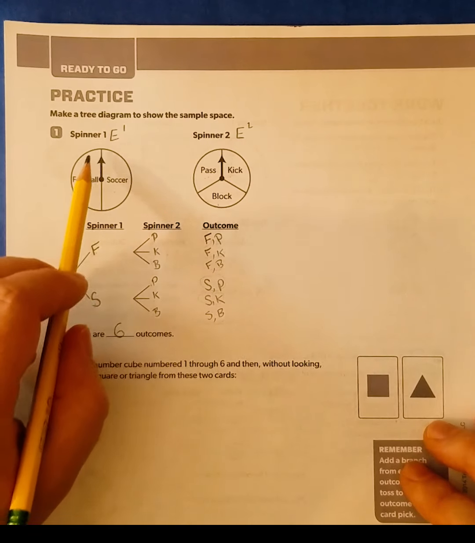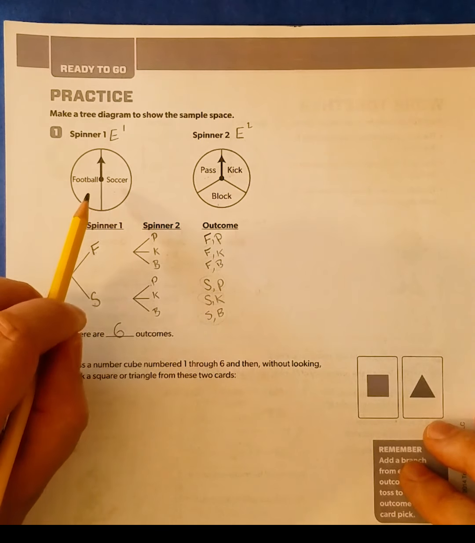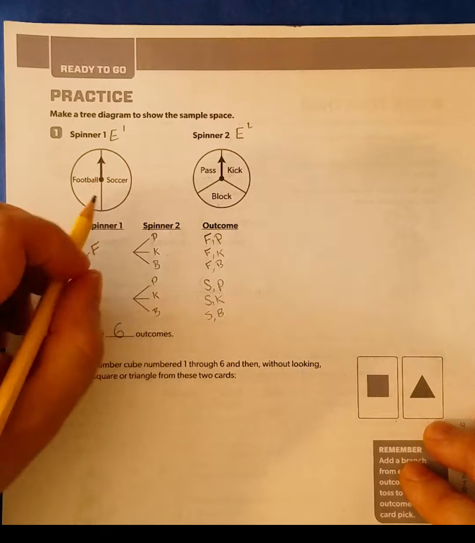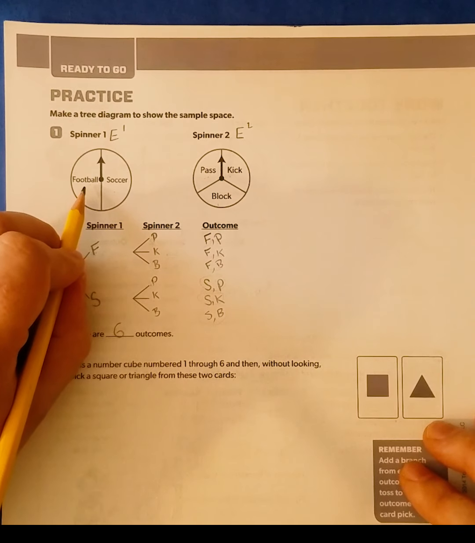But watch this. What's the probability of spinning either one of these? Let's say I wanted football. What's the probability of spinning football?